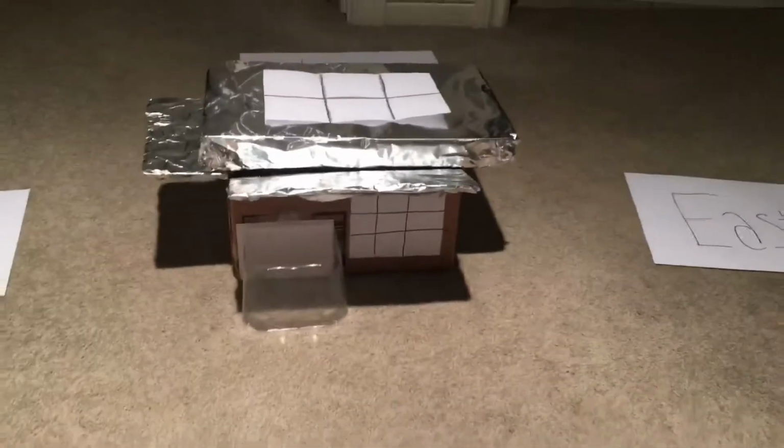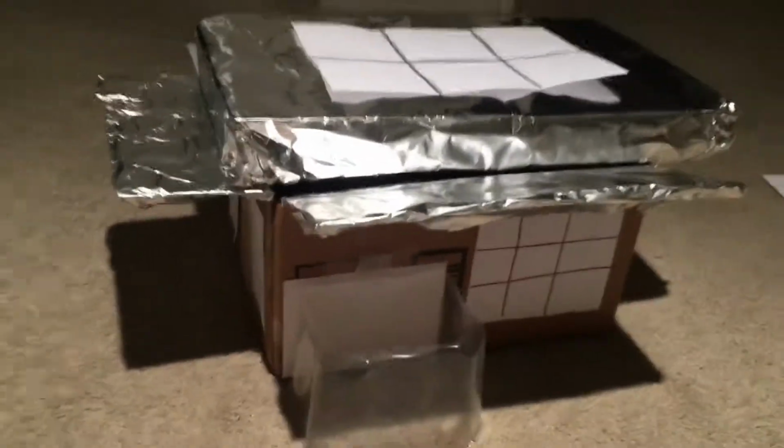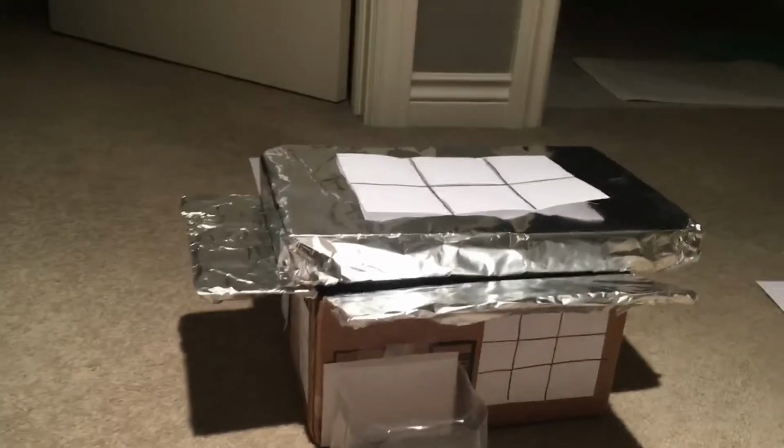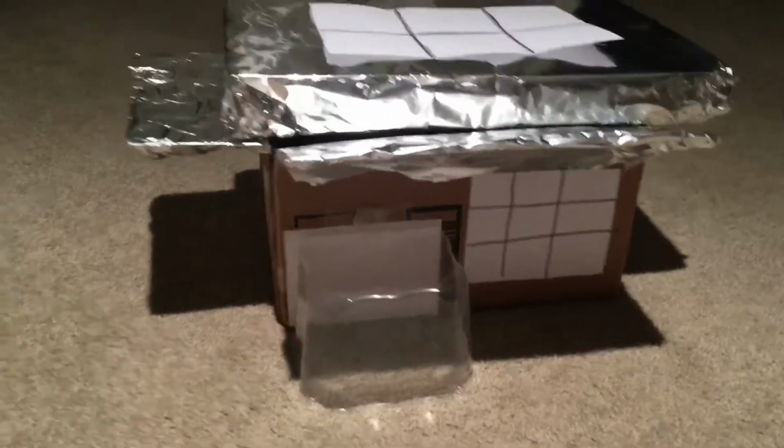So I'm going to just go around and explain all of the passive techniques that I used in the design of this house and how they work, and the materials. To begin with the materials, the cardboard here represents the poured concrete, because this will absorb the heat energy and will do a good job of insulating the home and keeping it warm during the colder months.